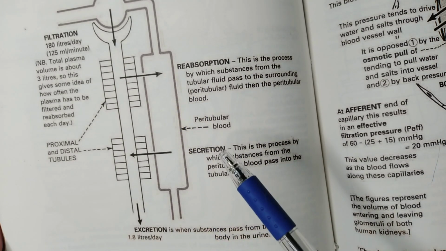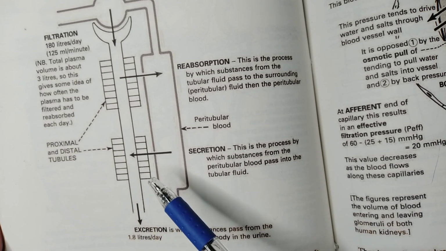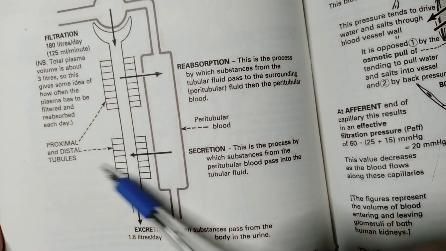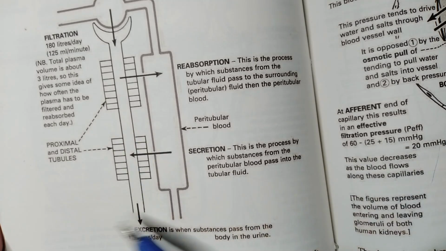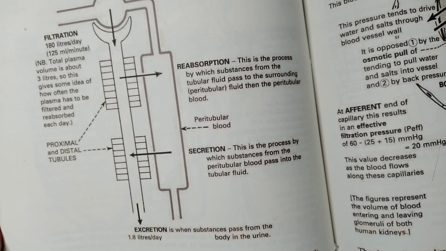those which need to be secreted out of the body are transported into the tubular fluid from the blood by the process of secretion.